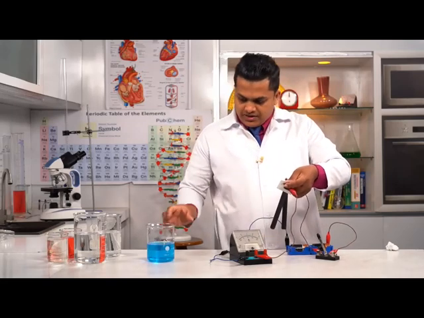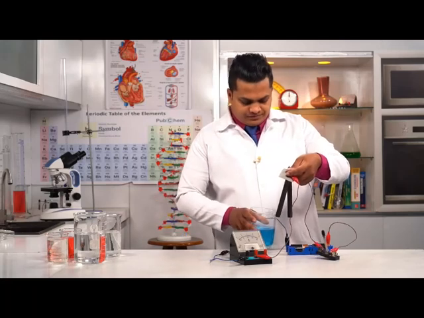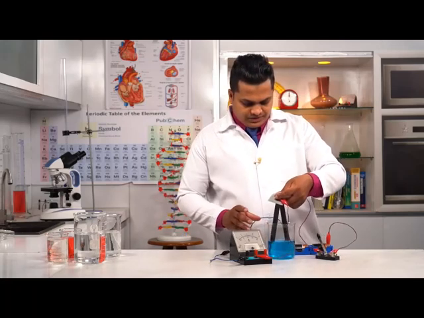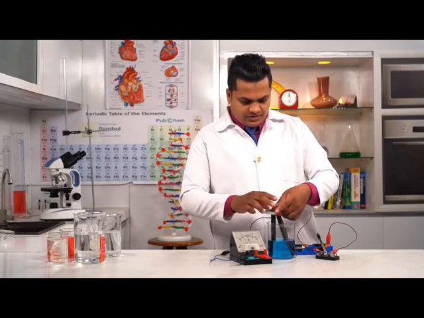Now let's take the copper sulfate solution. Dip it carefully.